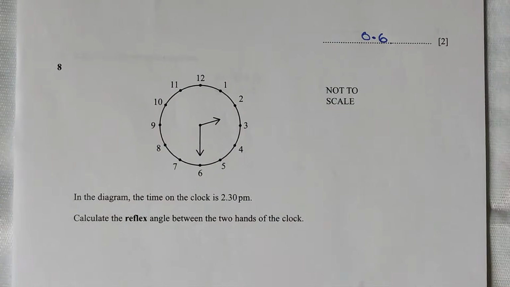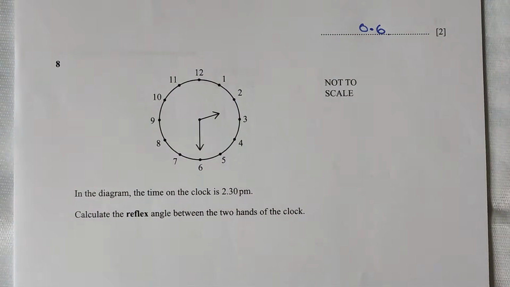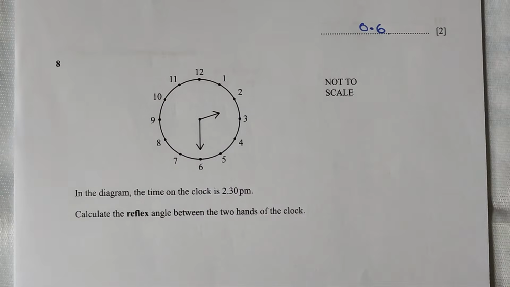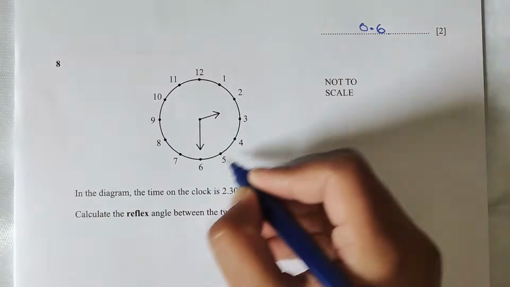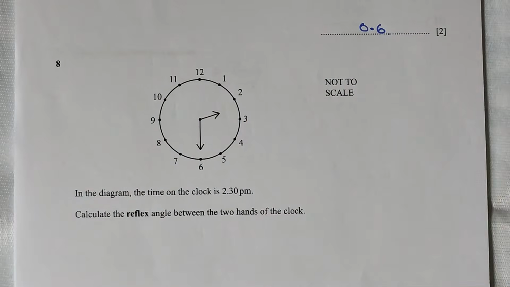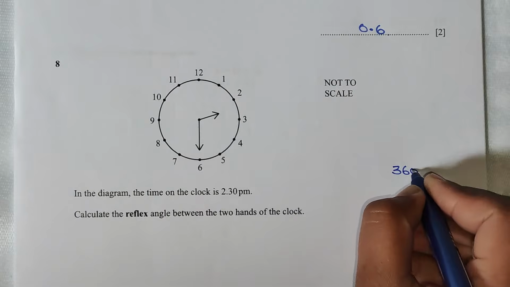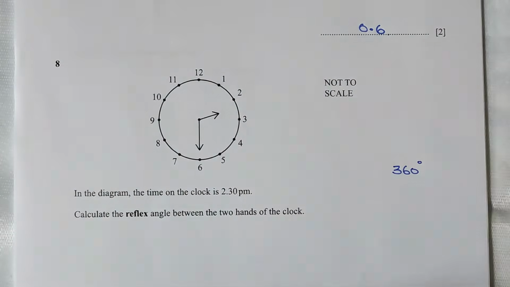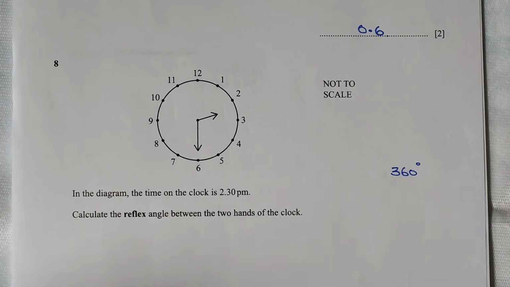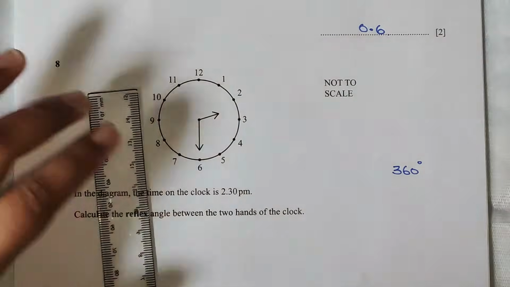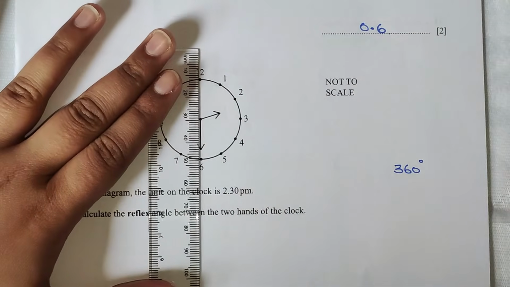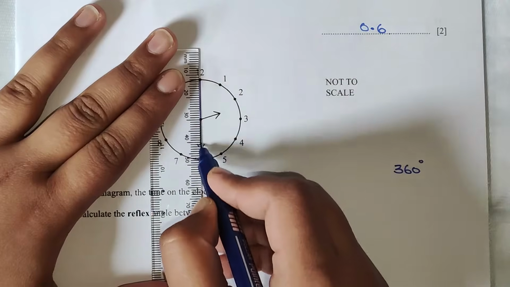Now in question number 8, in the diagram, the time on the clock is 2:30 p.m. Calculate the reflex angle between the two hands of the clock. Okay, so in order to calculate the reflex angle, the clock is in the shape of a circle, and we know that the circle is basically equal to 360 degrees. The complete circle is 360 degrees. So first we need to break it, right? So let me break the clock into equal sections.